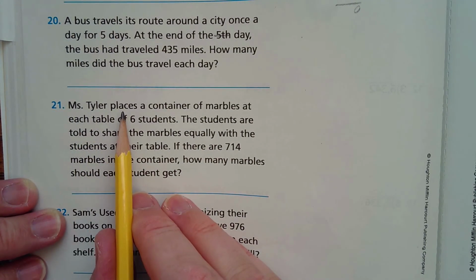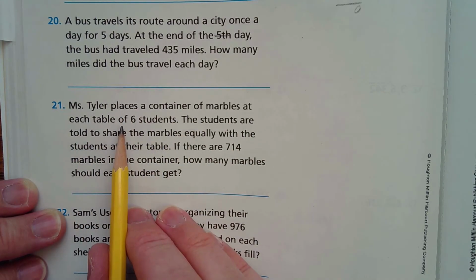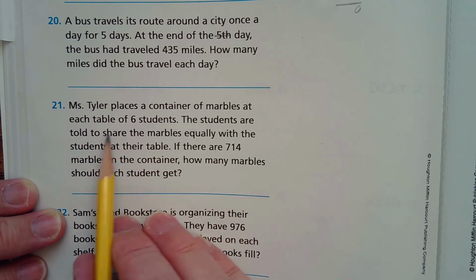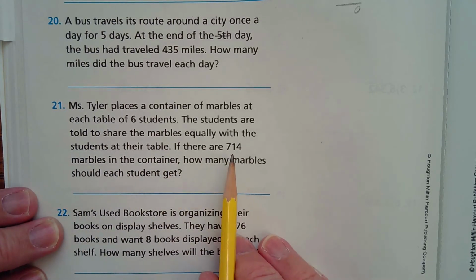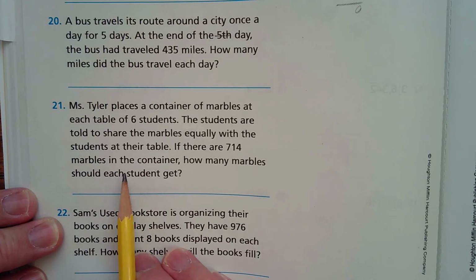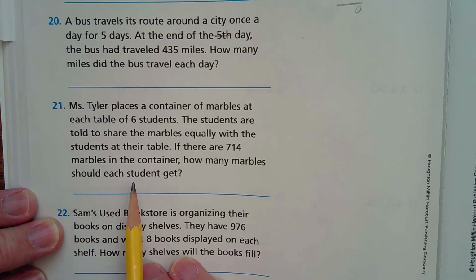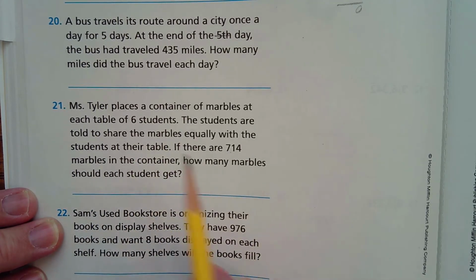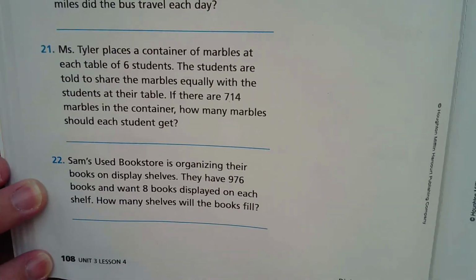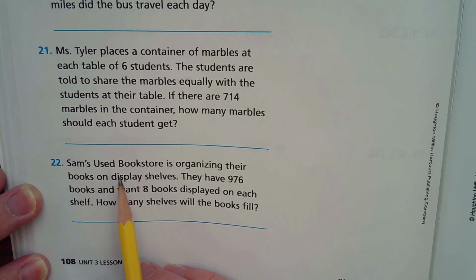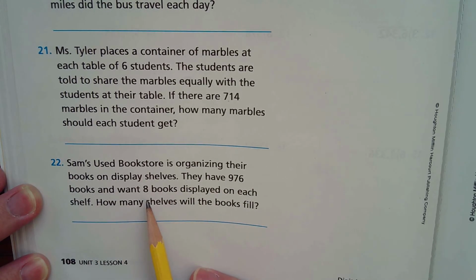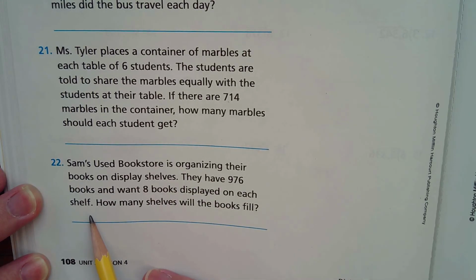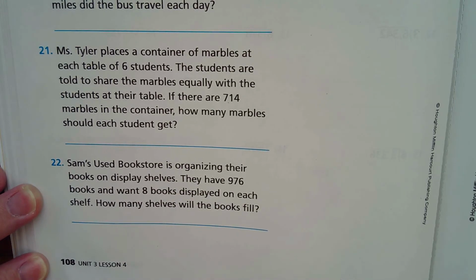Ms. Tyler places a container of marbles at each table of 6 students. The students are told to share the marbles equally with the students at their table. If there are 714 marbles in the container, how many marbles should each student get? Big number divided by small number. And finally, Sam's Used Bookstore is organizing their books on display shelves. They have 976 books and want 8 books displayed on each shelf. How many shelves will the books fill?